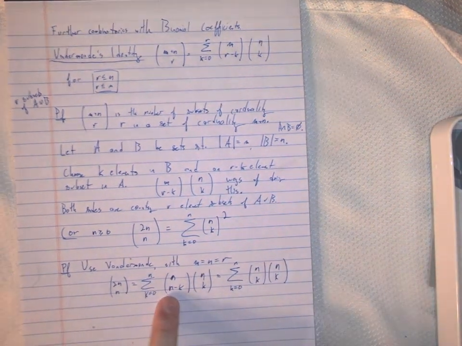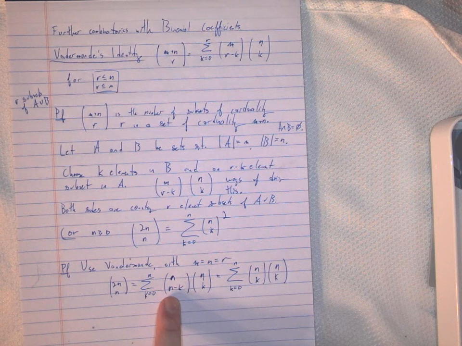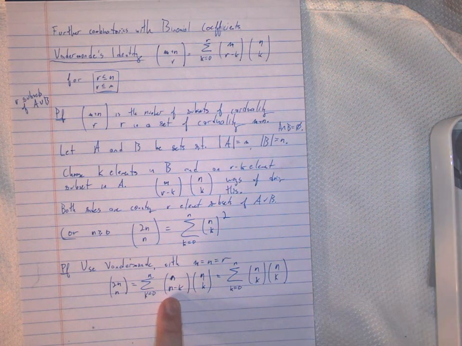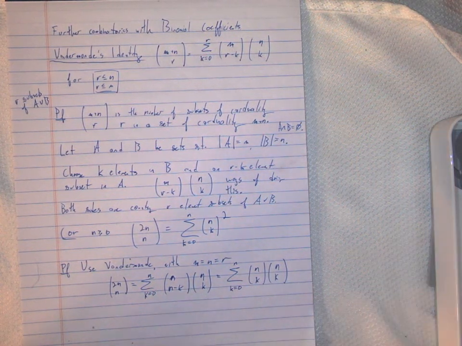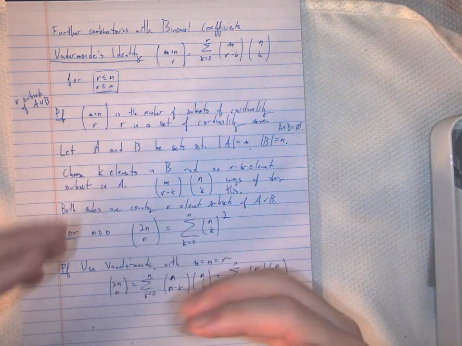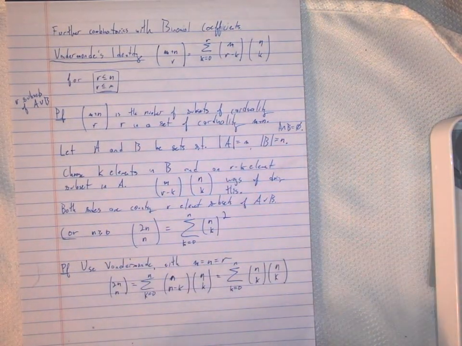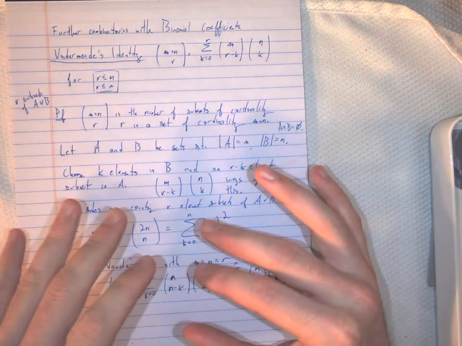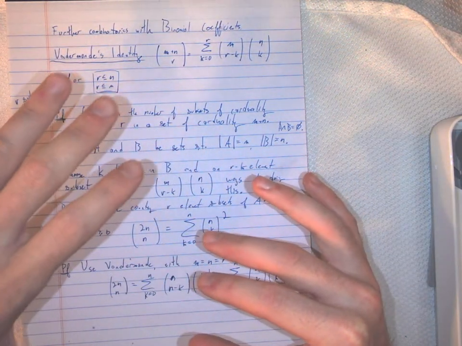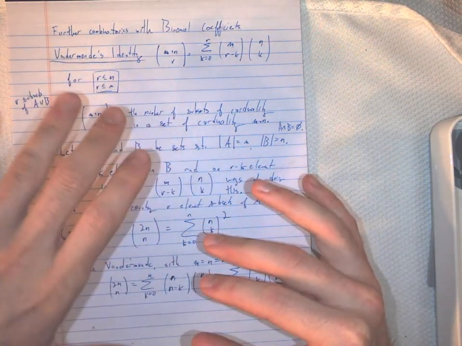Right? The number of ways of choosing subsets of size n minus k is the same as the number of ways of choosing subsets of size k because they're complementary. If I have a set of size 100, selecting a 5-element subset also defines a 95-element subset, which is everything that got left behind.